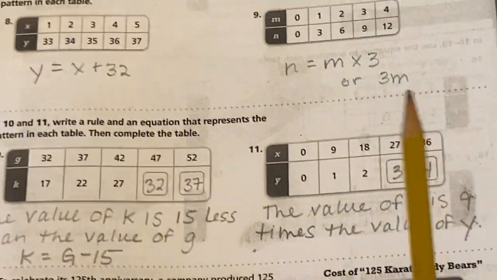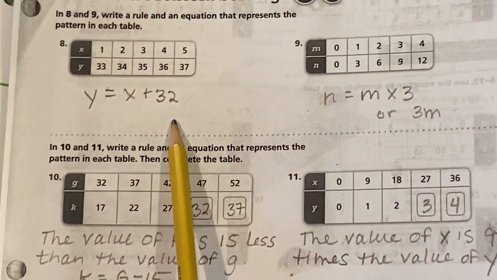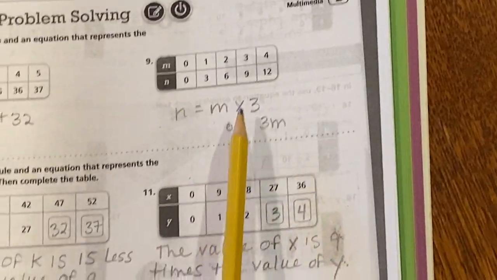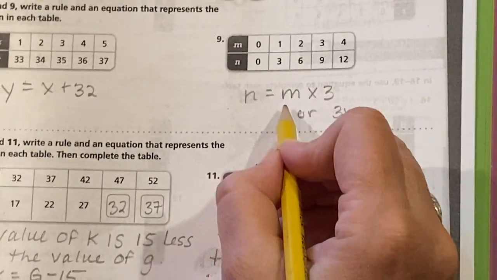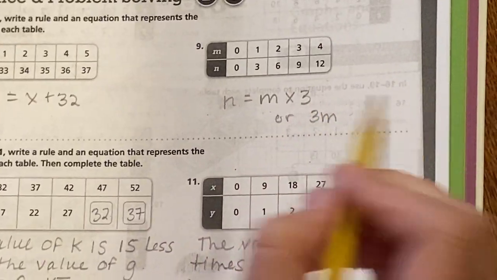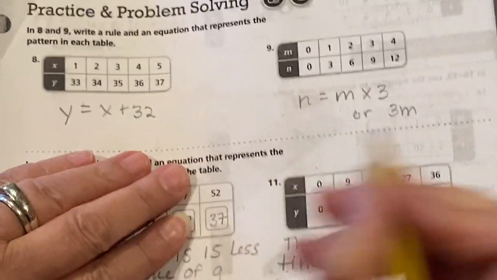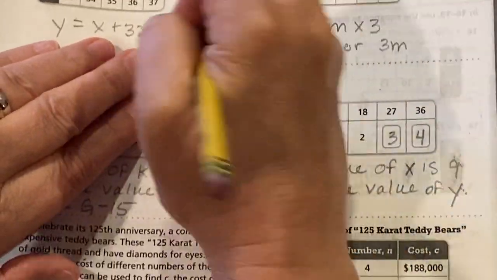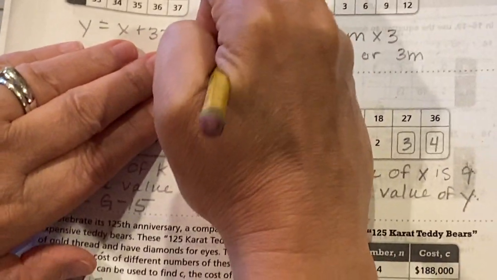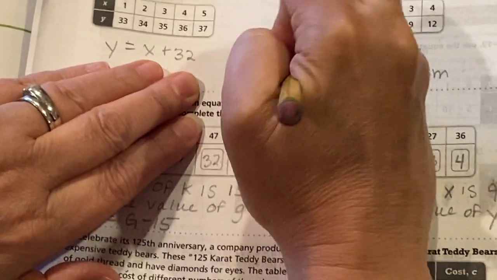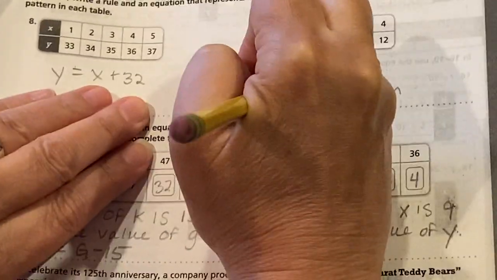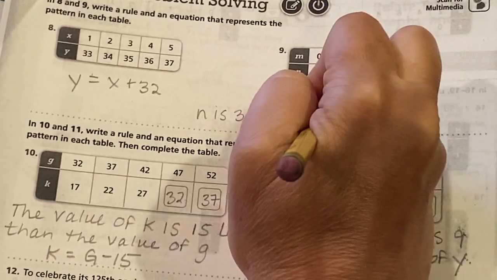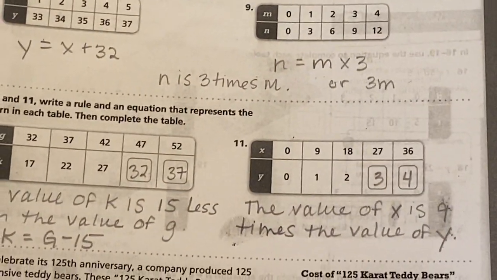Okay, so number 8 we really did together. Let's look at number 9. N equals m times 3, or 3m. If you were going to write the rule in words, you would say that n is 3 times m, or something similar to that, as long as you express the idea.